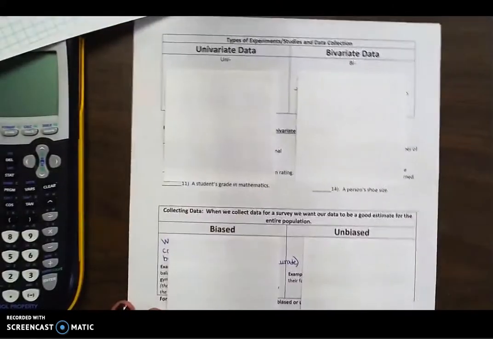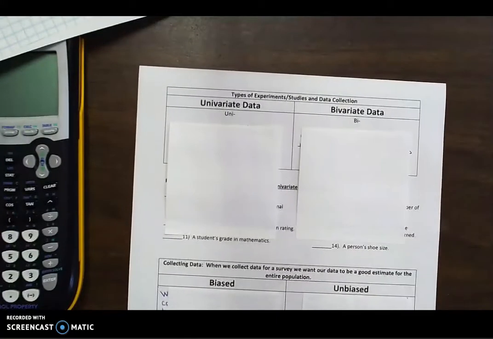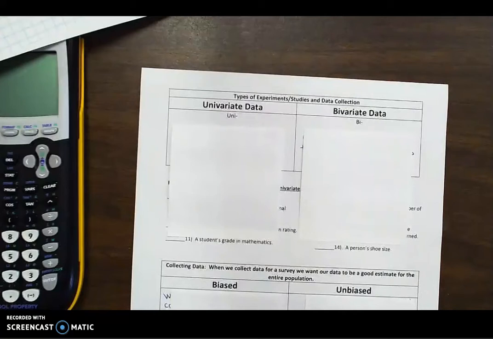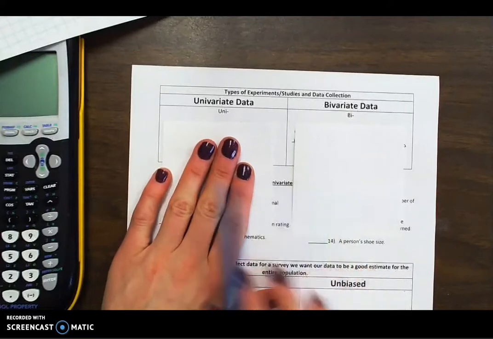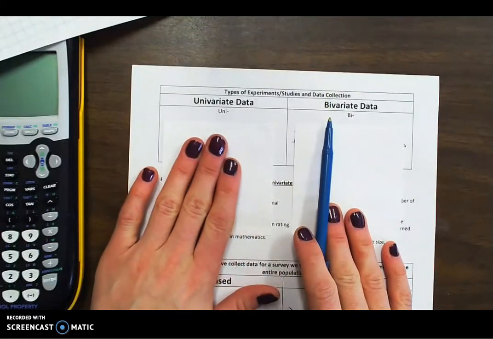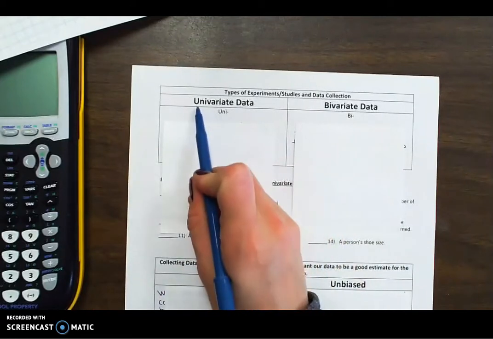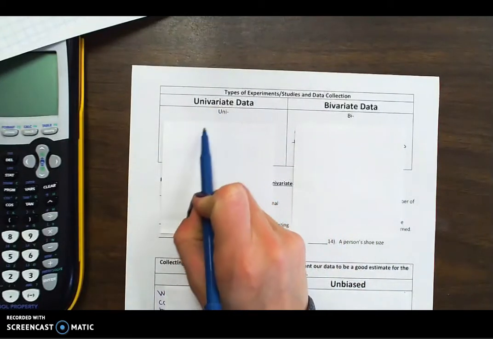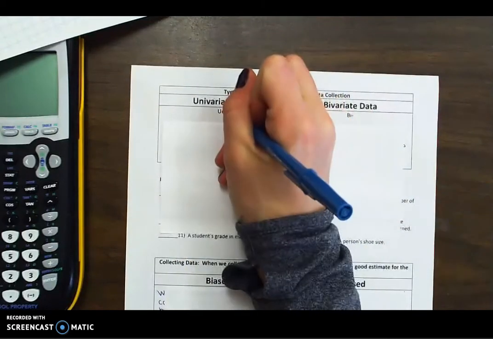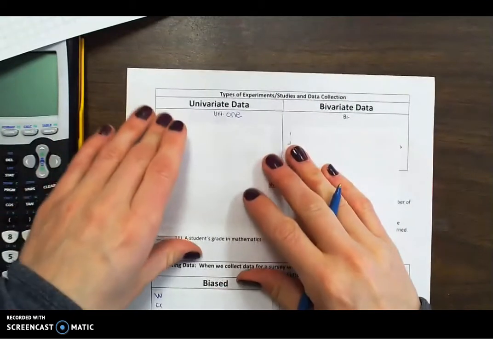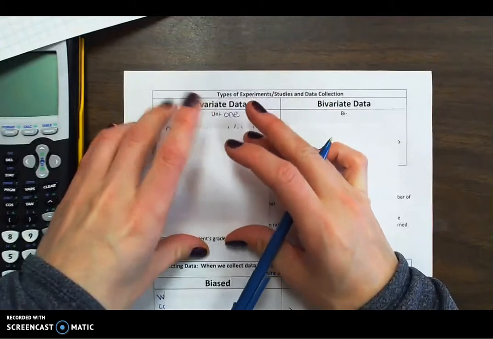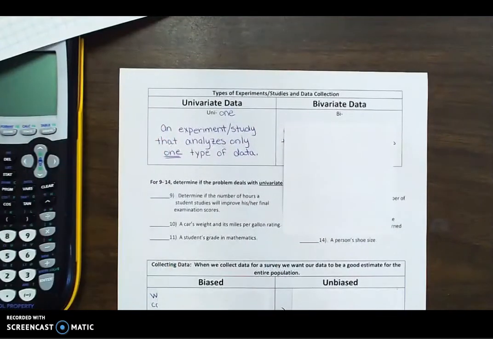All right, so let's move on to part 2 for today. And that is going to be your different types of experiments, studies, and data collection. So we're going to take a look now at the difference between univariate data and bivariate data. Let's take a look at univariate first. If you take a look at the first 3 letters of univariate, it's UNI, which typically reminds us of the word one, or uno in Spanish. So it is one. That means univariate data is going to be an experiment or study that analyzes one type of data.